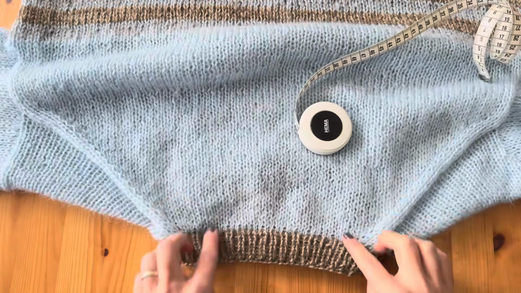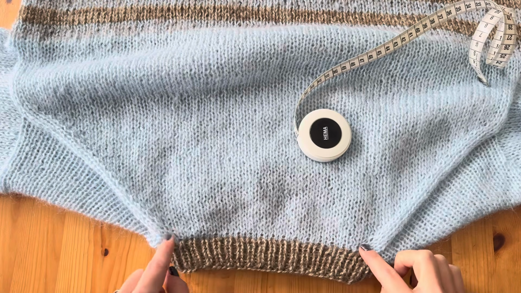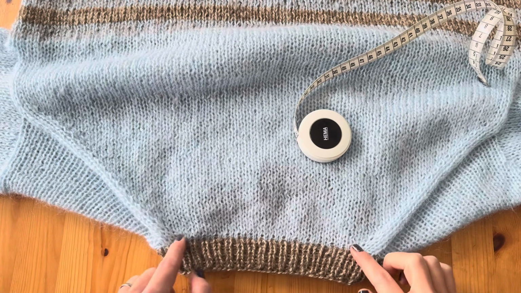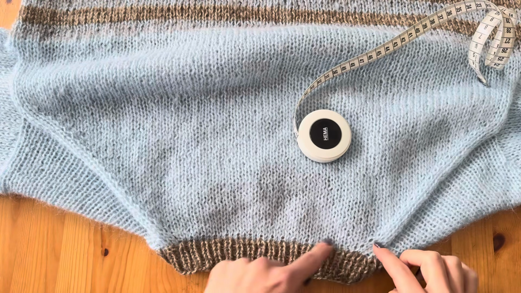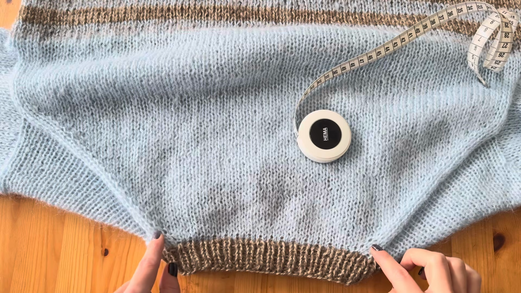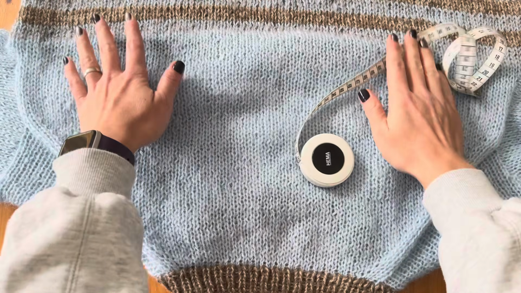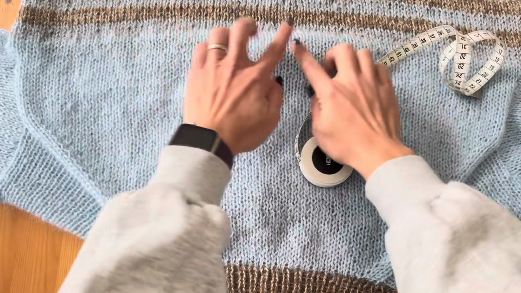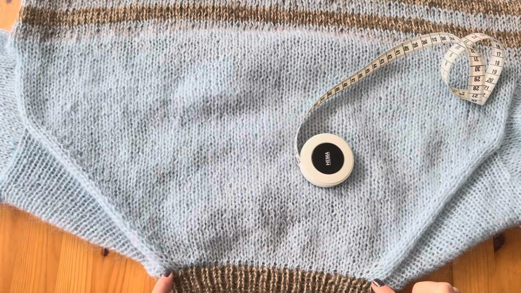So first of all, we need to think of the neckline. But before you decide how many centimeters you want for the neckline, I believe you need to decide on the bust circumference, because we need to balance the proportions of every single piece of this sweater.